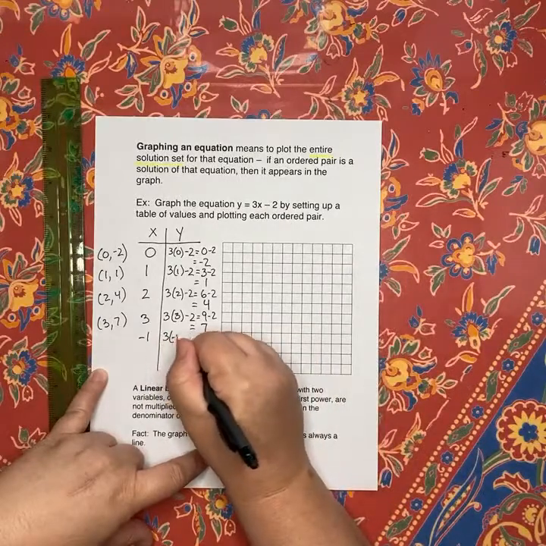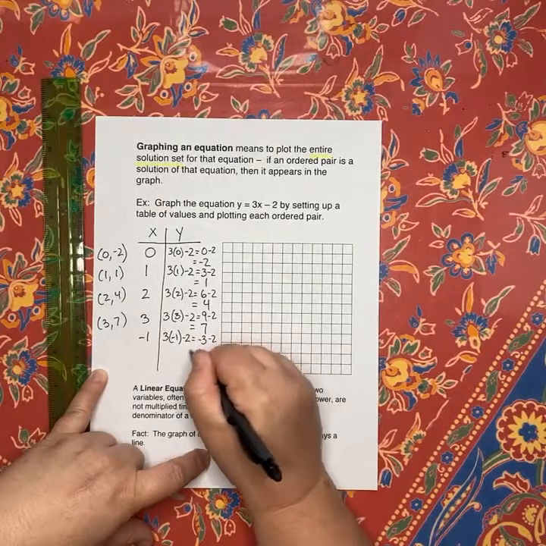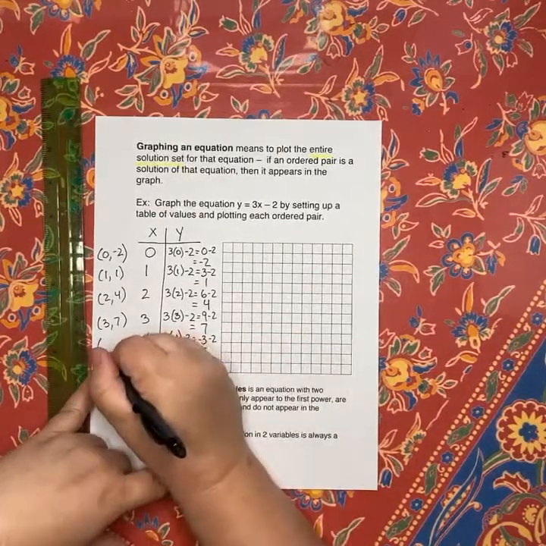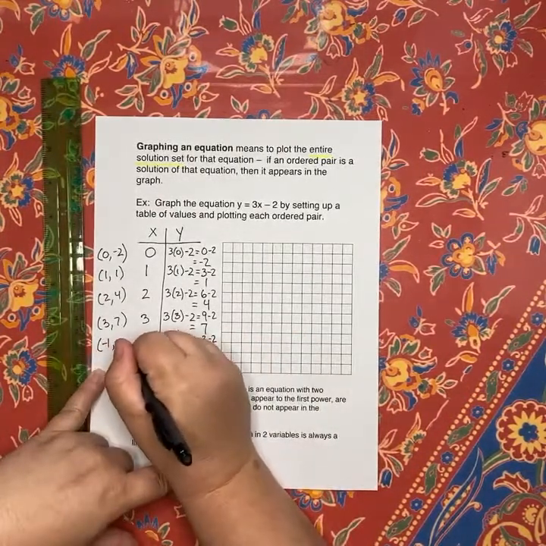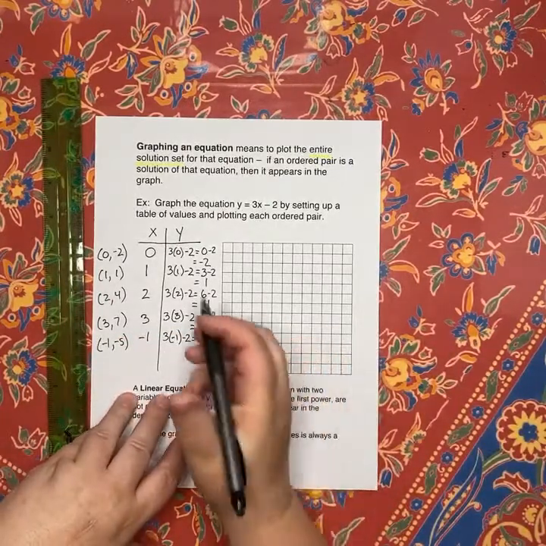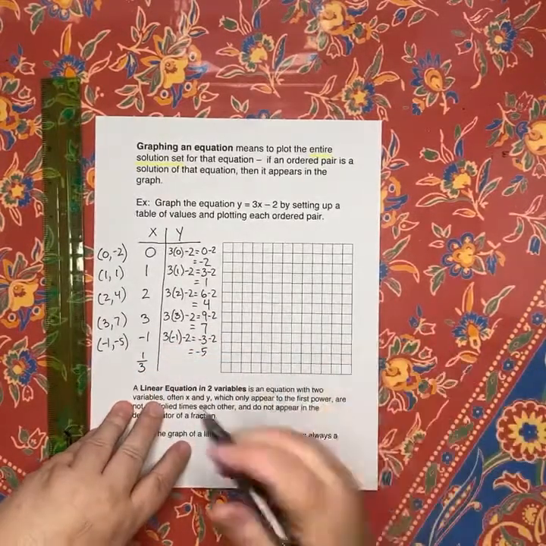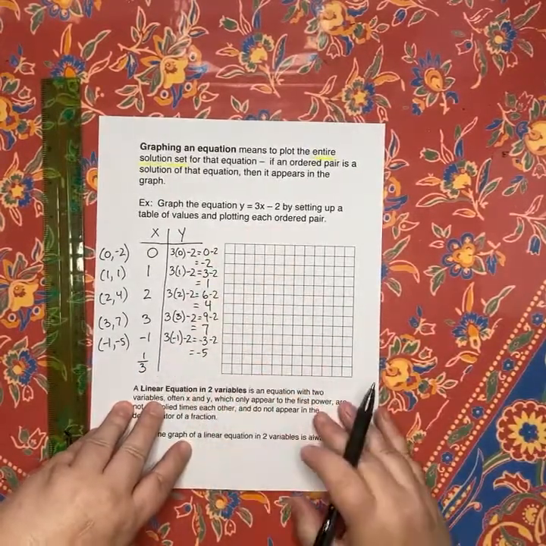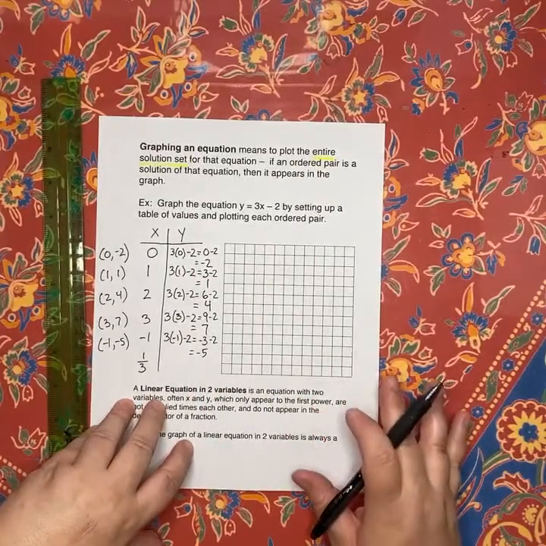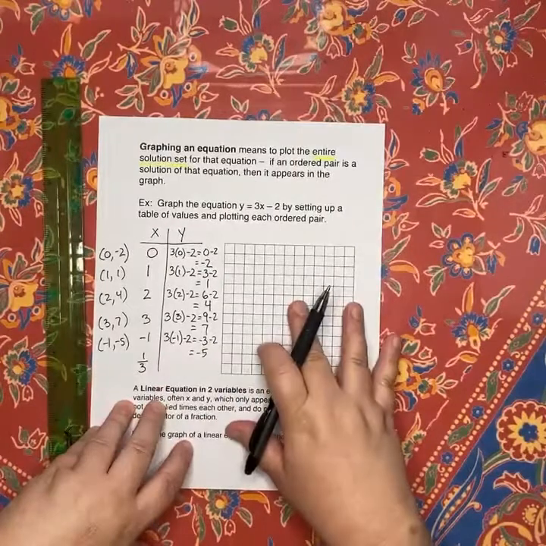So 3 times negative 1 minus 2. Let's see. Negative 3 minus 2 is negative 5. Not my favorite, but okay. And in fact, we could even, I'm going to plug in the value 1/3 because you're allowed to use fractions. You can plug in anything you want in your table of values. A table of values is a collection of data to help you find the pattern.